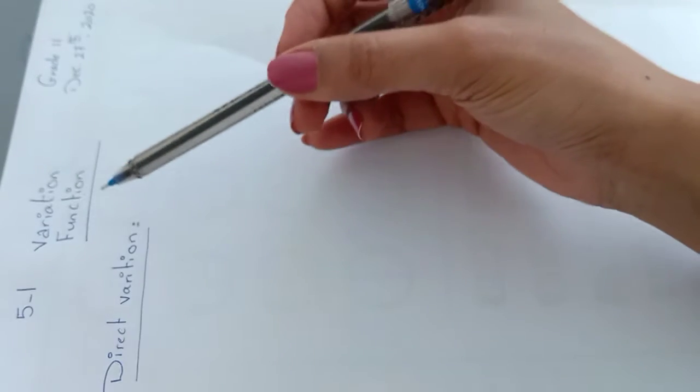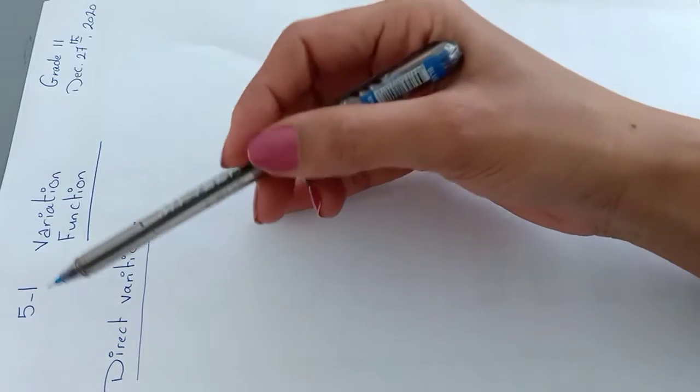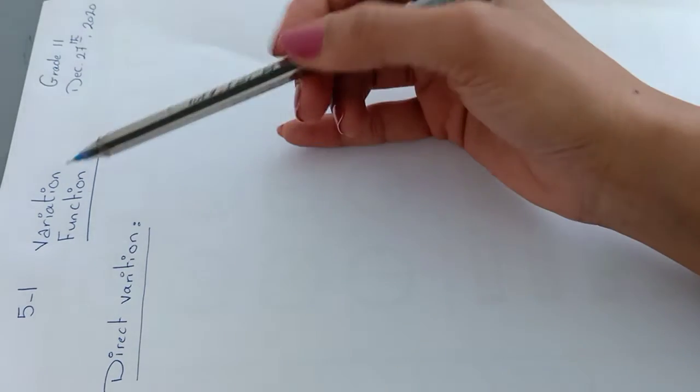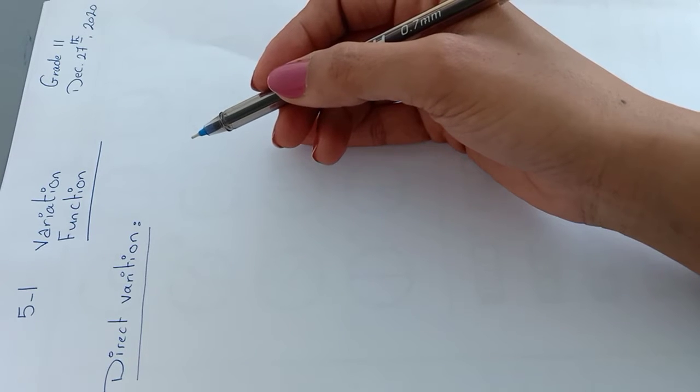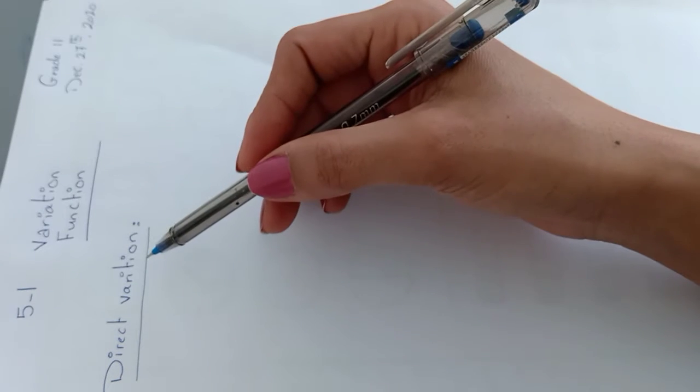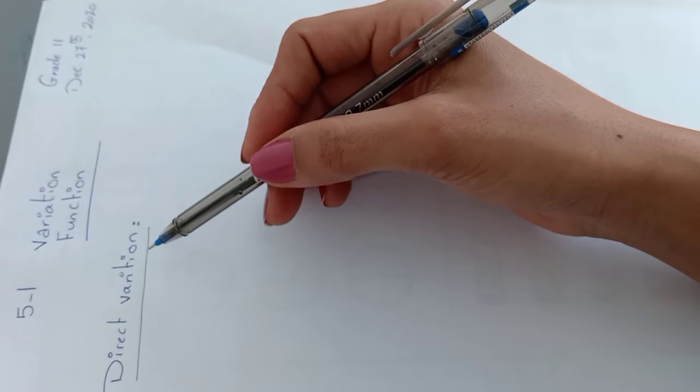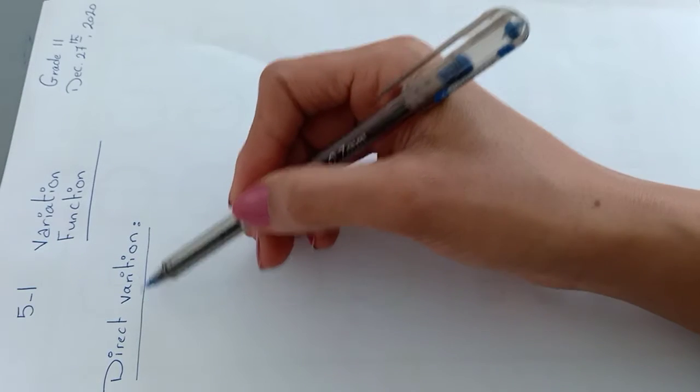Hi there. Today we are going to study the variation function. It's lesson number 5.1. Okay? As we have studied before, there are many types of linear function. The direct variation is one special type of the linear function. It's called what? Direct variation.